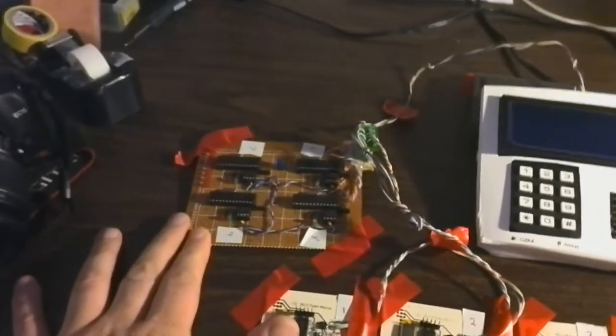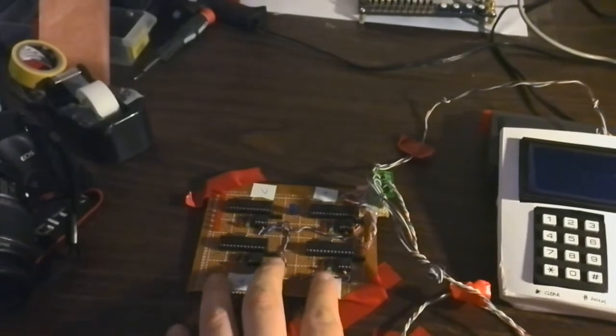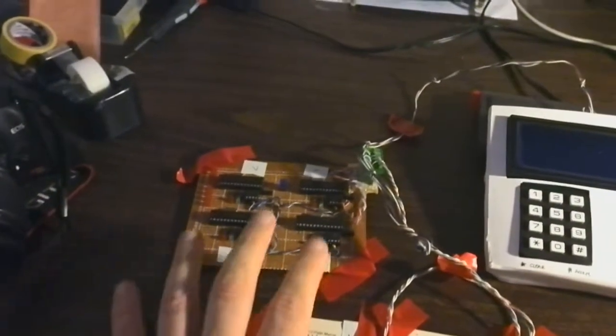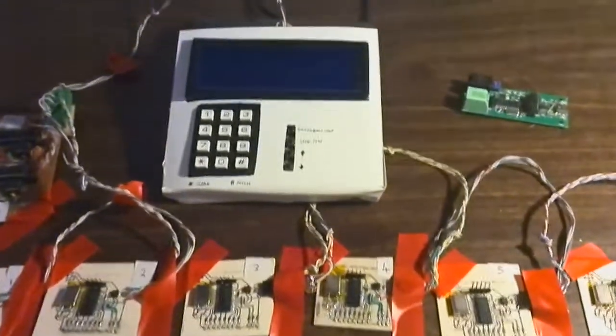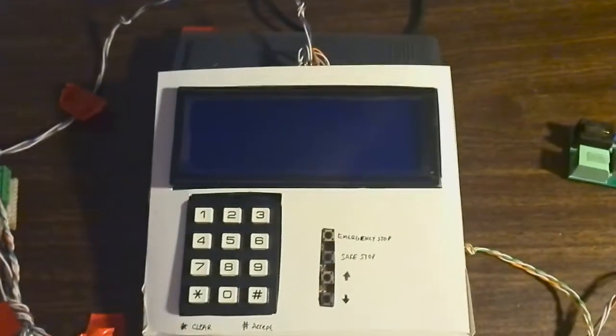Now this board here has 4 nodes on it, only one set of LEDs, because this is mainly designed for the enumeration of the swarm rather than actual Loadbank simulation. Now, anyway, let's get this fired up and show you how it goes.